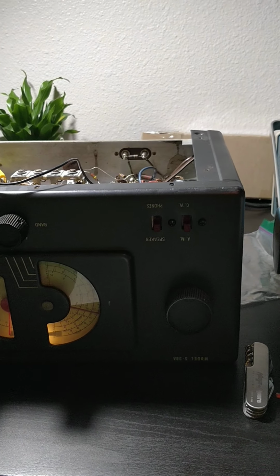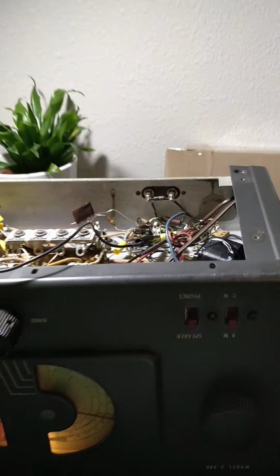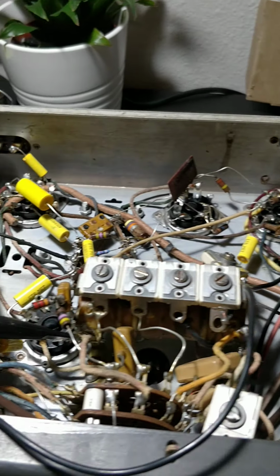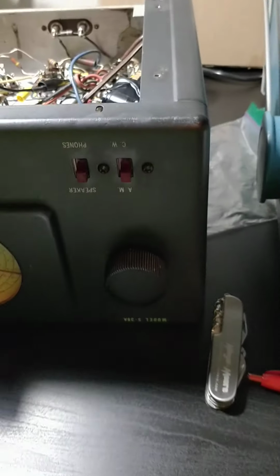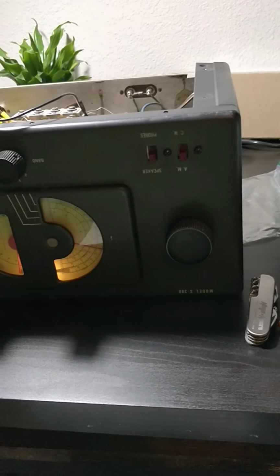So what I've got here is an old radio that I've been working on restoring. I've already recapped it and there's a little bit of a hum still remaining. I think I've located the source. I just need a new rectifier tube.